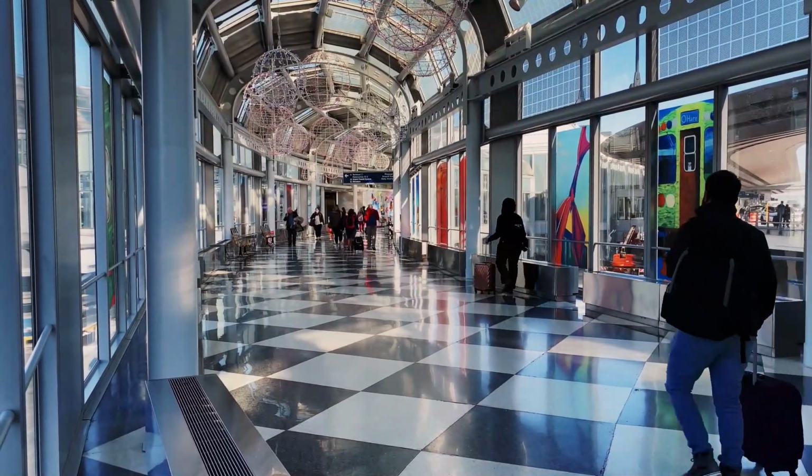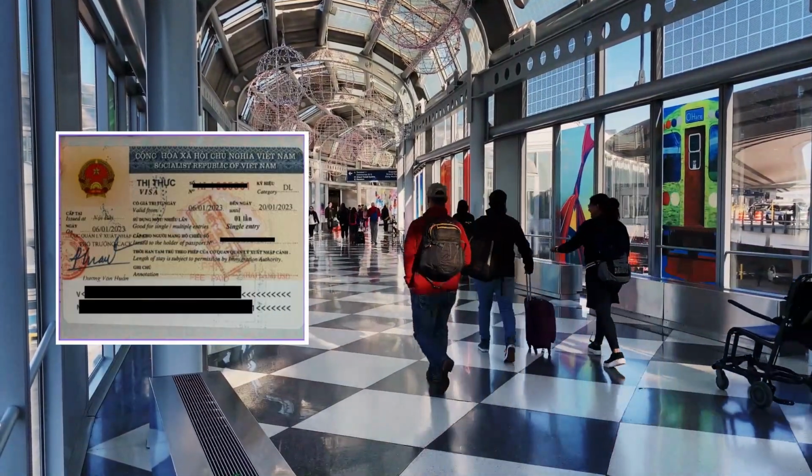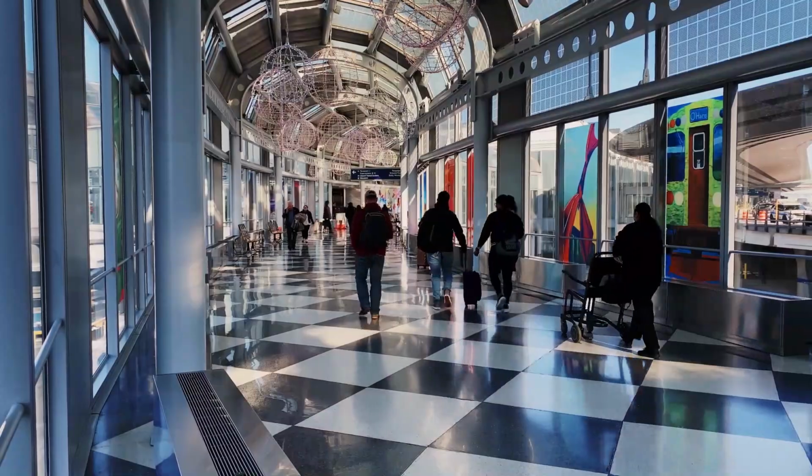After that, you will get the Vietnam visa sticker stamped onto your passport. And now you can finally go to the immigration counter or all passport counter to get the entry stamp and enter Vietnam.